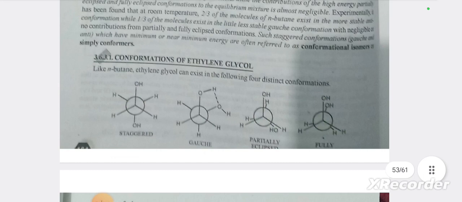Consequently, the twist boat conformation of cyclohexane should be more stable than the boat conformation. This prediction has been verified experimentally. The relative energies of the various conformations of cyclohexane are shown. From the potential energy diagram, it is clear that the chair conformation of cyclohexane is the most stable. It is about 29.7 kilojoules per mole more stable than the boat conformation, and by about 23 kilojoules per mole more stable than the twist boat conformation. In other words, the twist boat conformation is only about 6.7 kilojoules per mole more stable than the boat conformation.